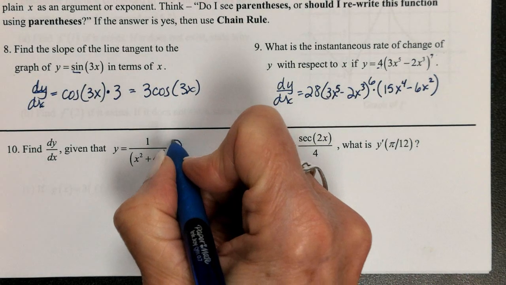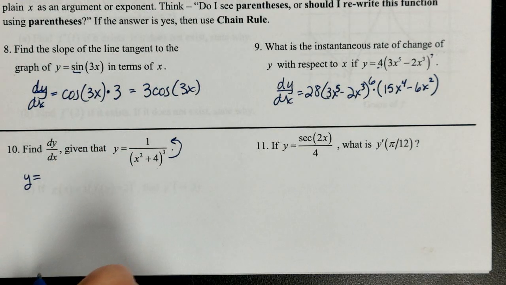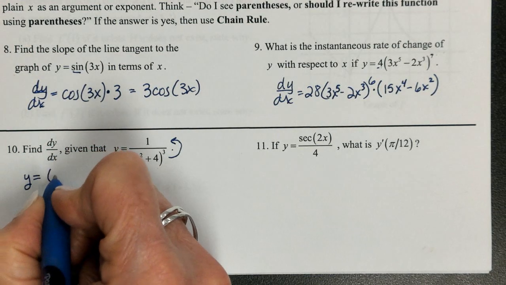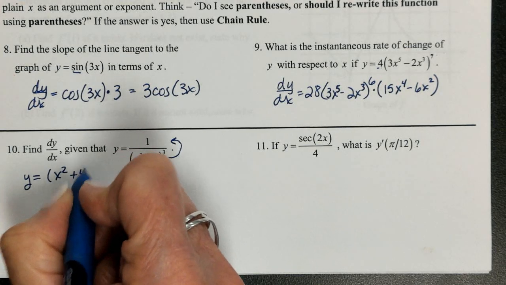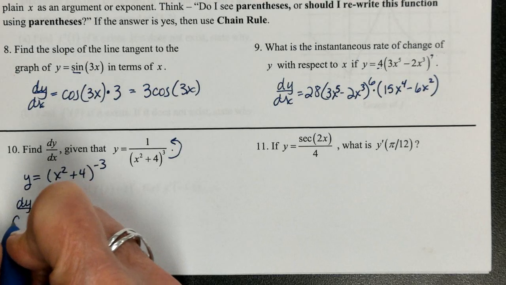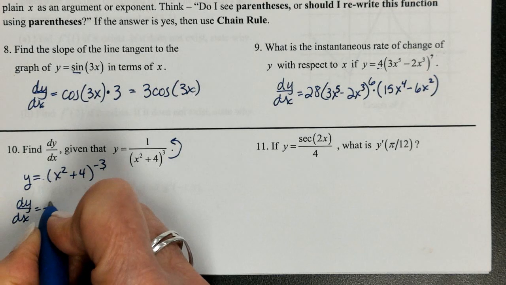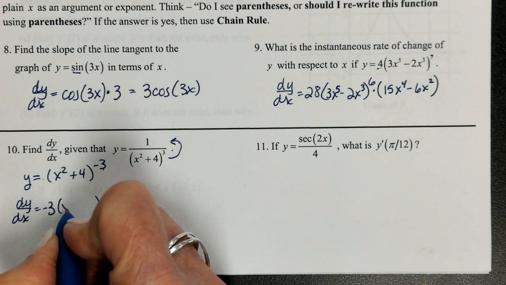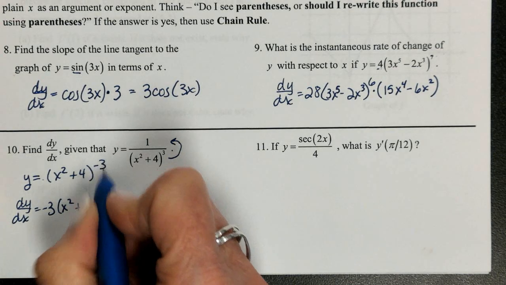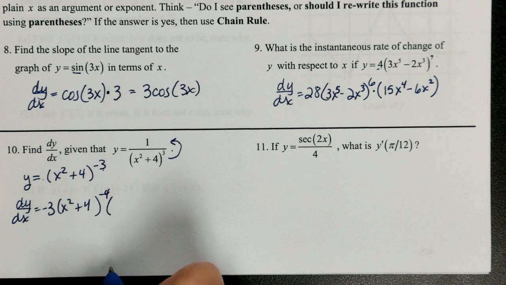Instead, I'm going to bring this to the top and give it a negative power. So I'm going to rewrite f as (x squared plus 4) to the negative 3 power. And now I'm going to use the chain rule. Negative 3 times the front. Keep your parentheses the same. Decrease your power by 1. Multiply by the derivative of the inside.